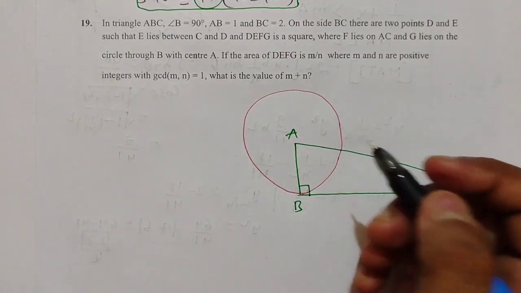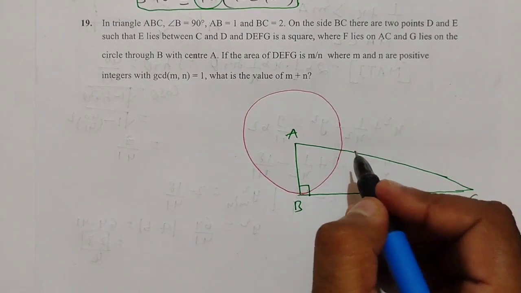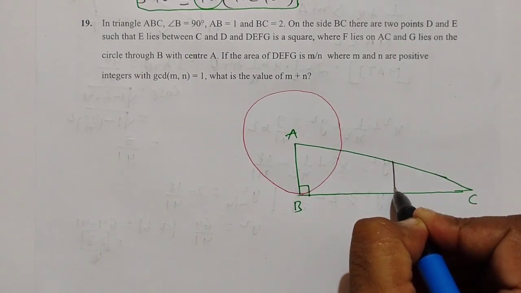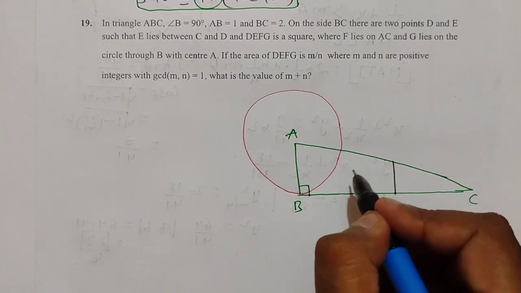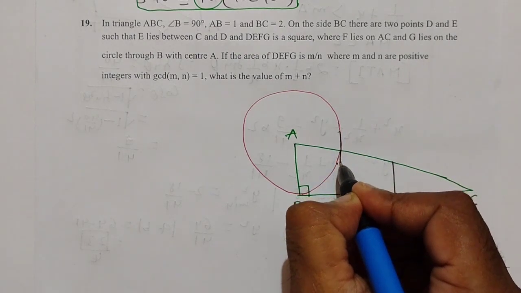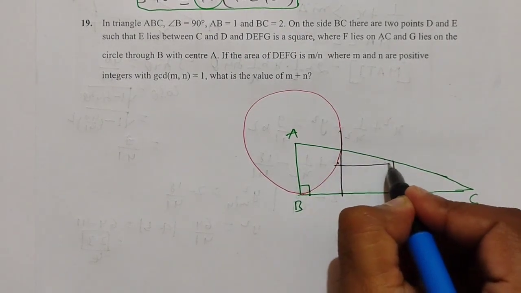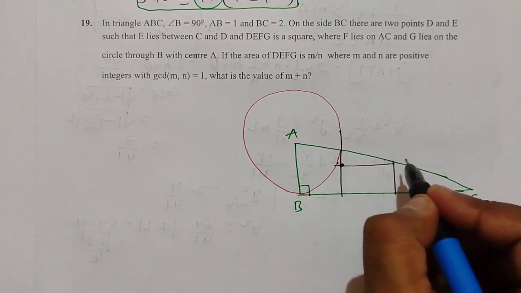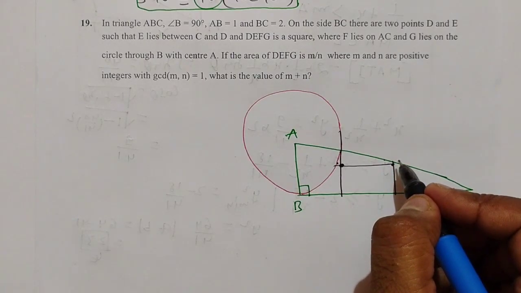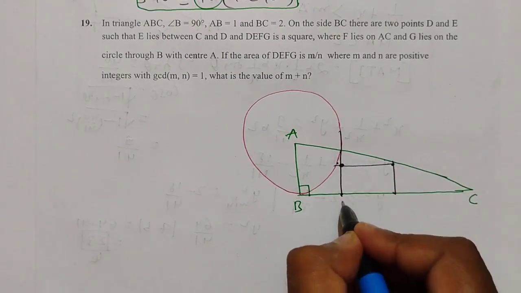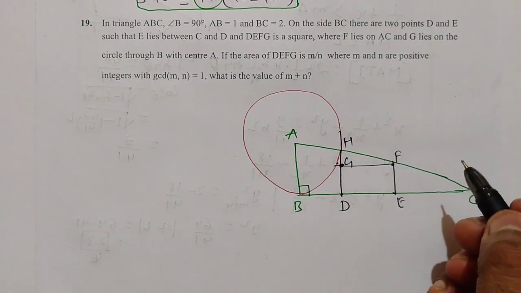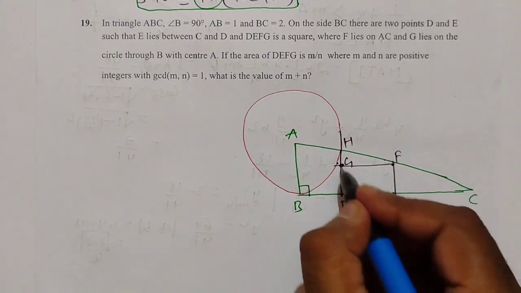This is D, this is E, this is F, and this is G. This is point H, and this is a square.